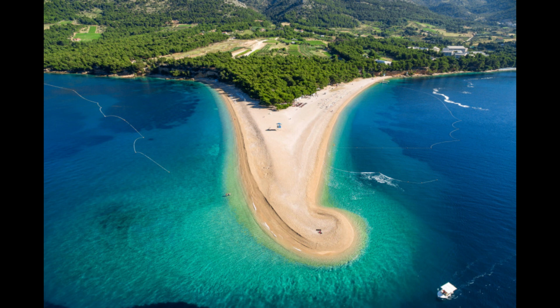Now, a spit may or may not have a hooked end, like the example shown, and depending on the wind and currents, this will either form or not. Okay, let's look at how a spit is formed. The process involved in this is longshore drift that we did in the previous chapter.